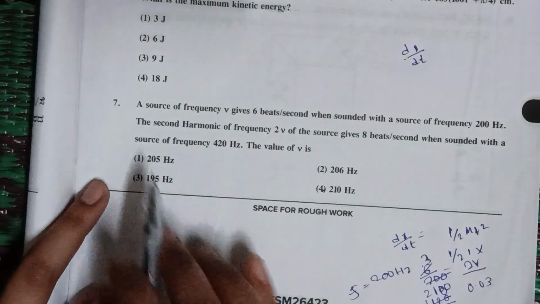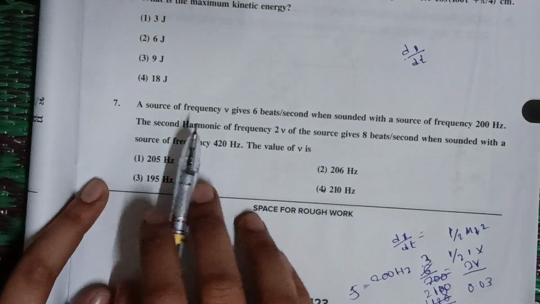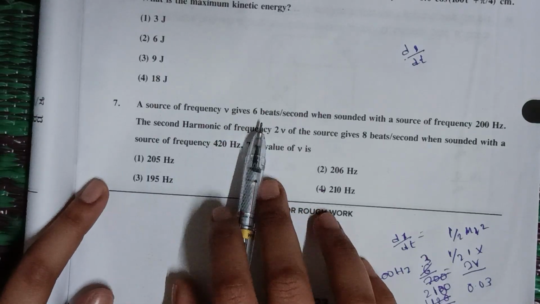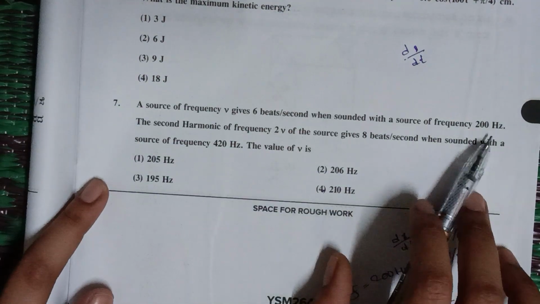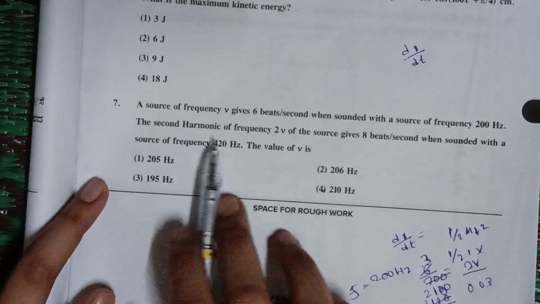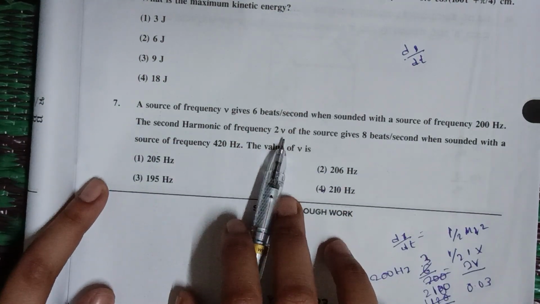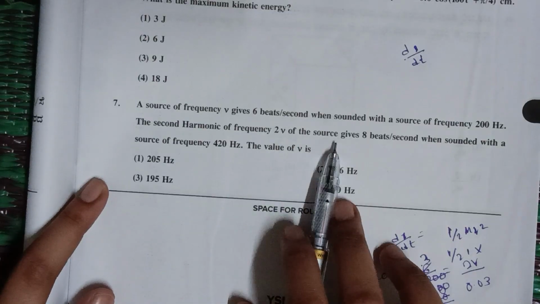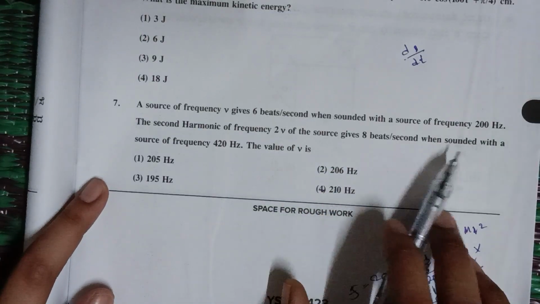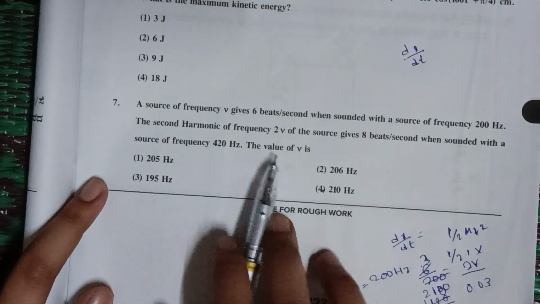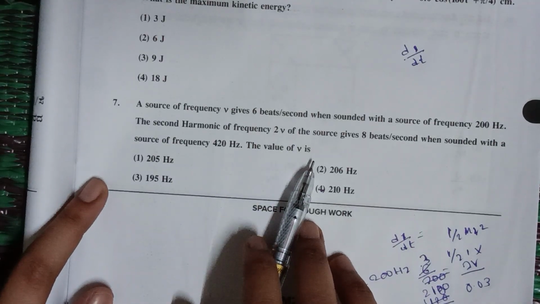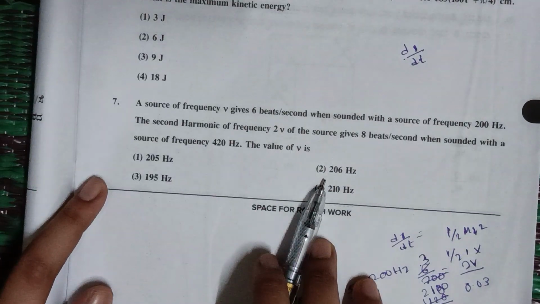Seventh one. A source of frequency V gives 6 beats per second when sounded with a source of frequency 200 Hz. A second harmonic of frequency 2V of the source gives 8 beats per second when sounded with the source of frequency 420 Hz. The value of V is. Option 2 is the correct answer.